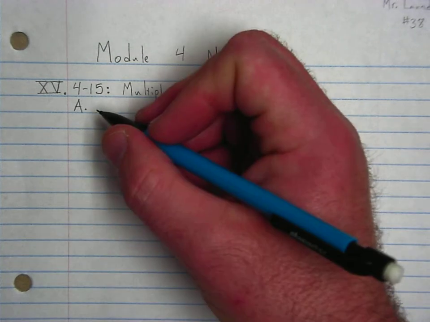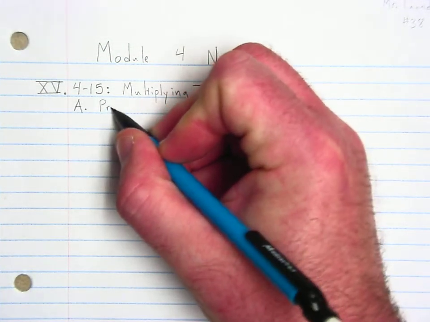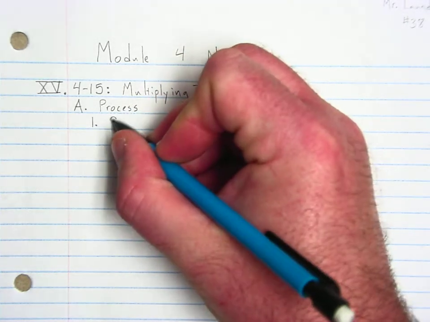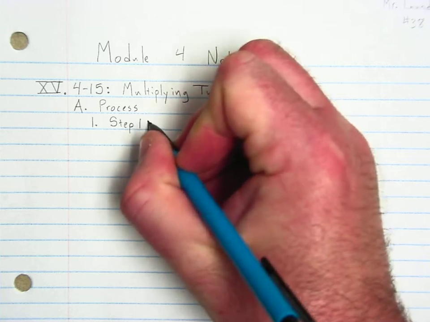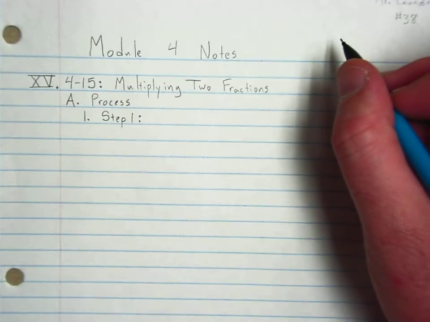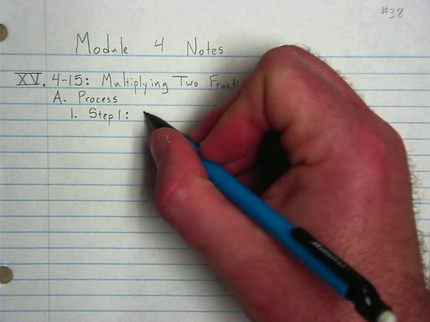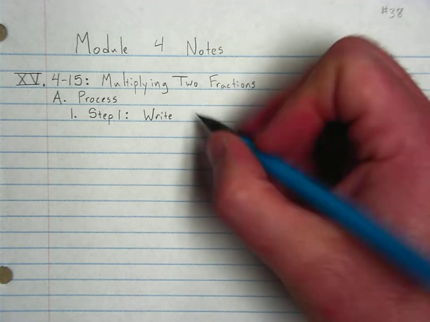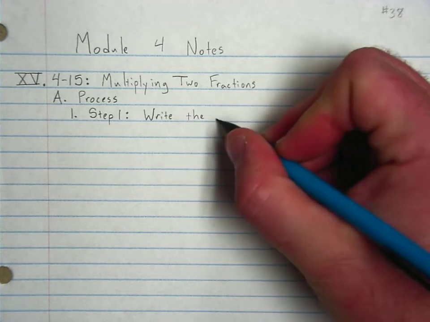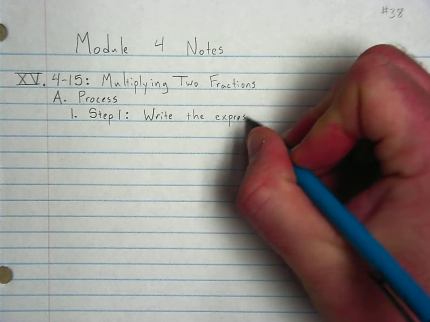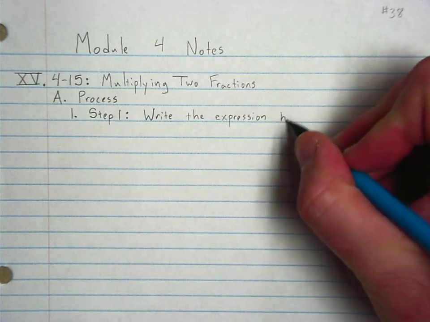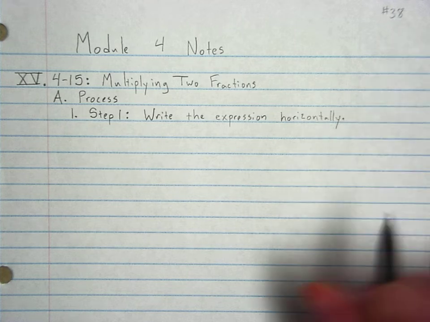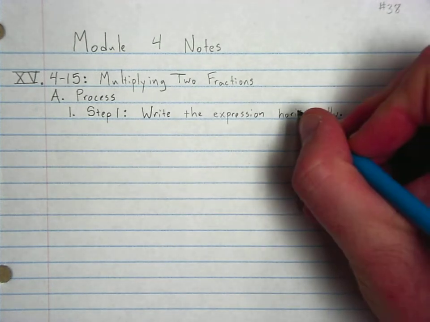Cross-canceling, it's best if I just demonstrate. So, here's our process. Step 1. Write the expression horizontally. This is different than adding and subtracting fractions. This is different than adding and subtracting anything else. This is one of the few times where writing the expression horizontally will help you.